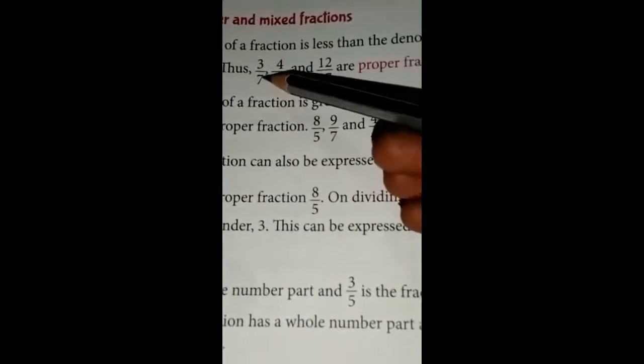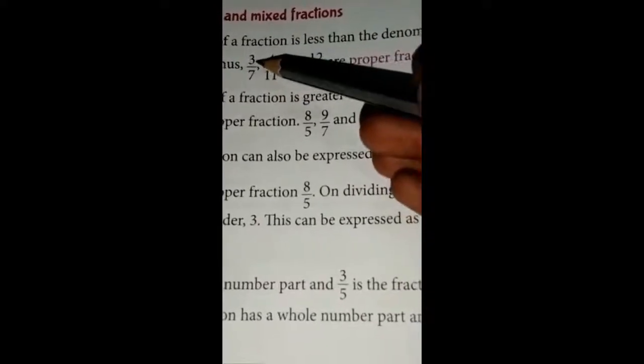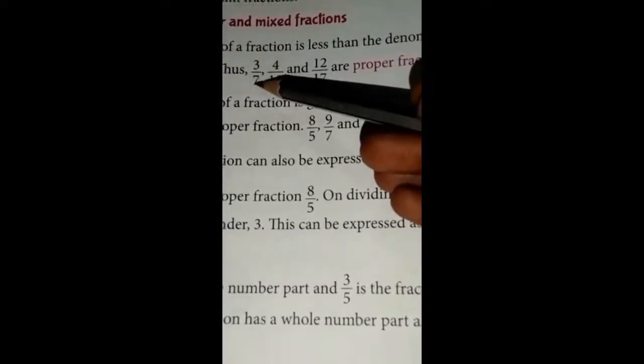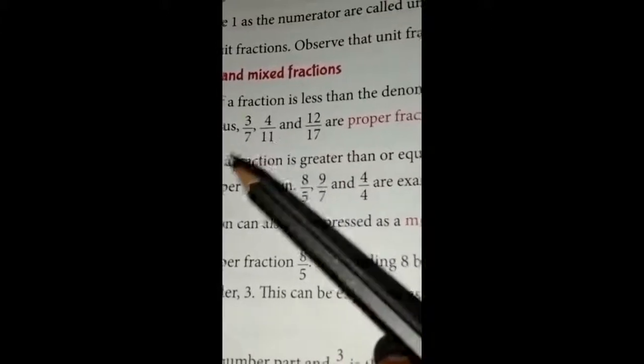Students, you can see here denominator is greater than numerator and numerator is less than denominator. It is called a proper fraction. In the improper fraction, this is in reverse.